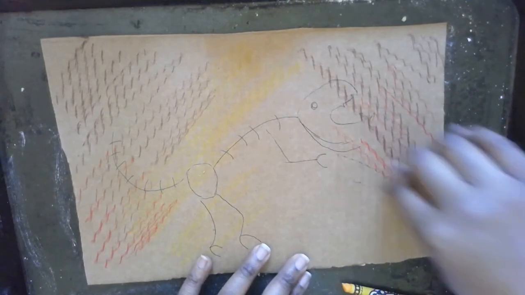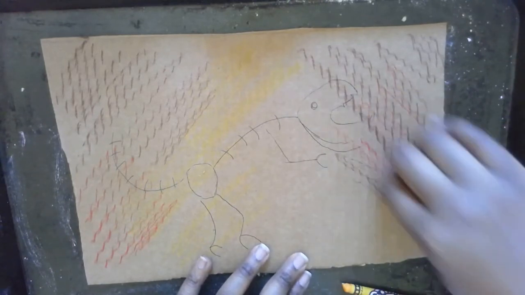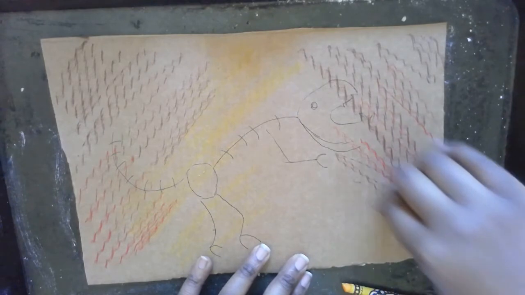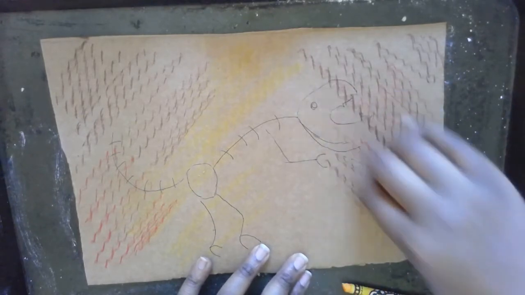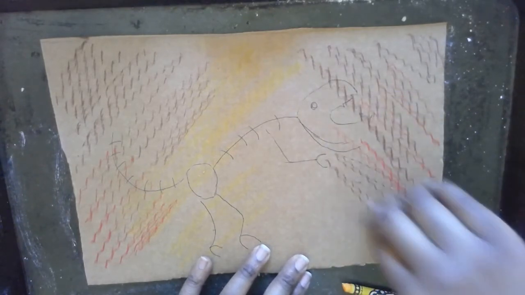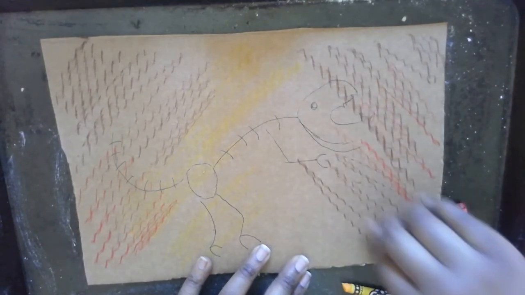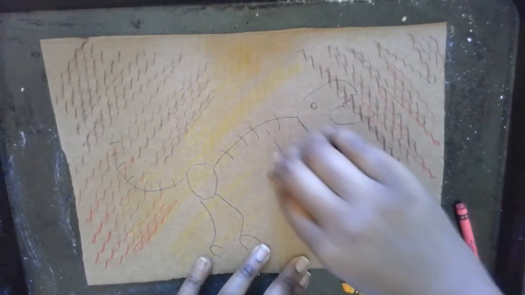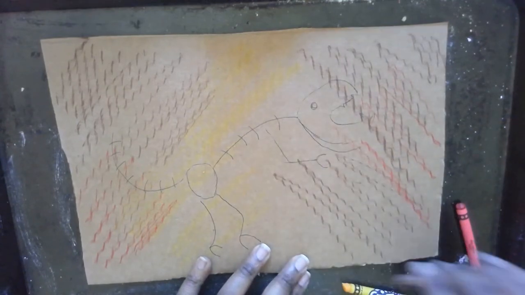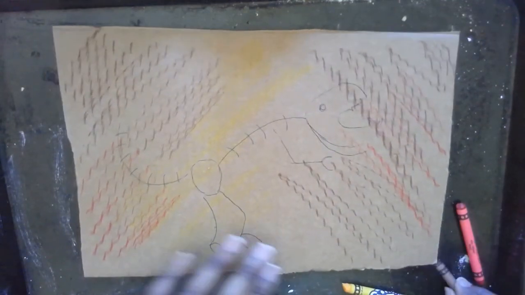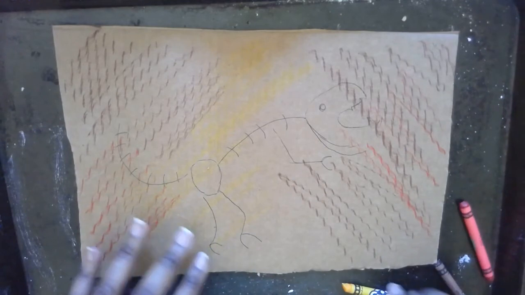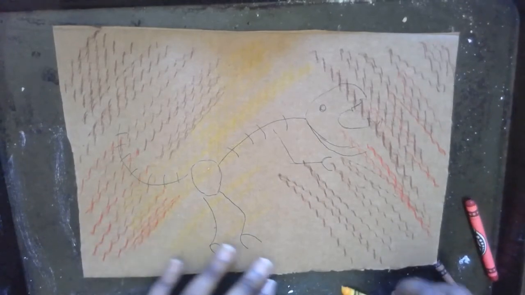Then you can even get a pencil to make his eye socket. I'm going to pick it up and poke a hole where his eye will be. Okay, then we're going to stick it back down. We're going to press it onto our cardboard.